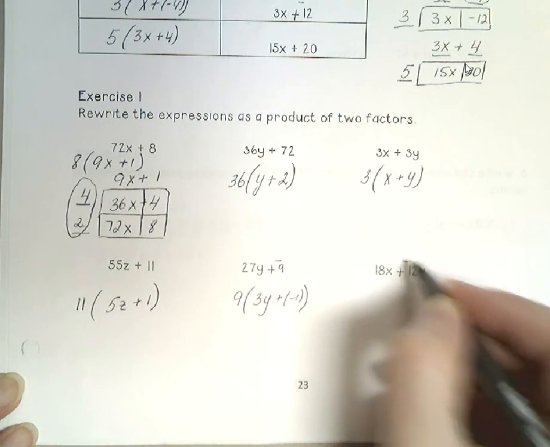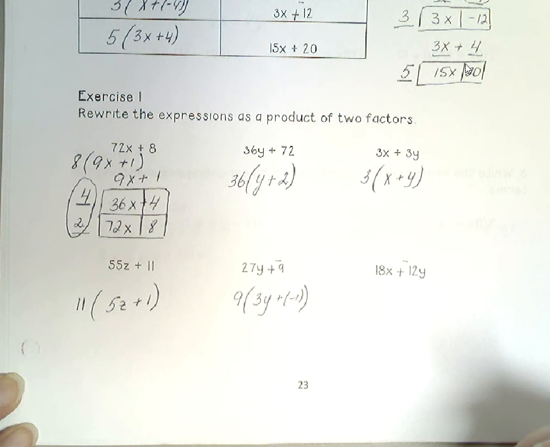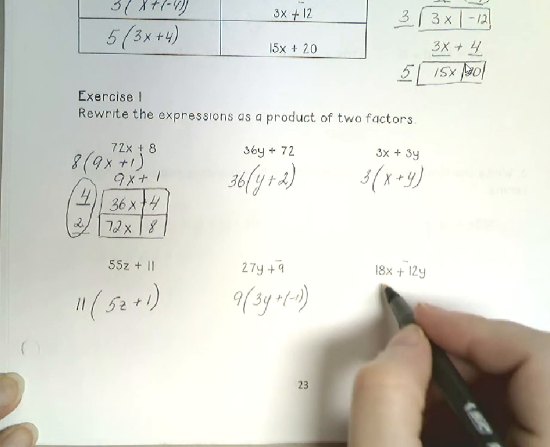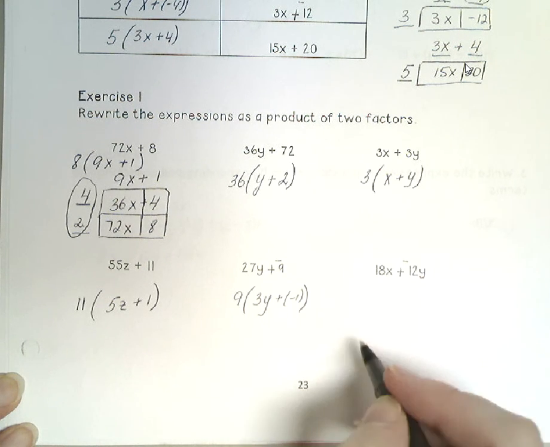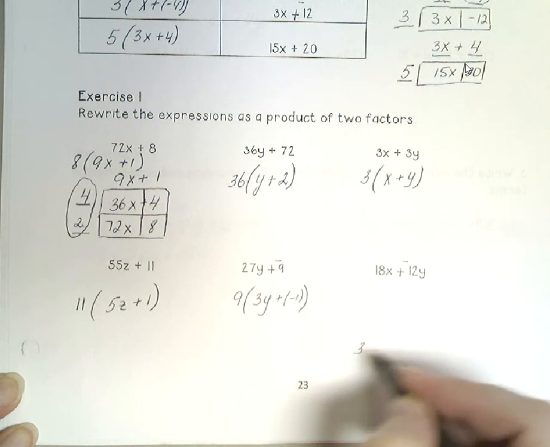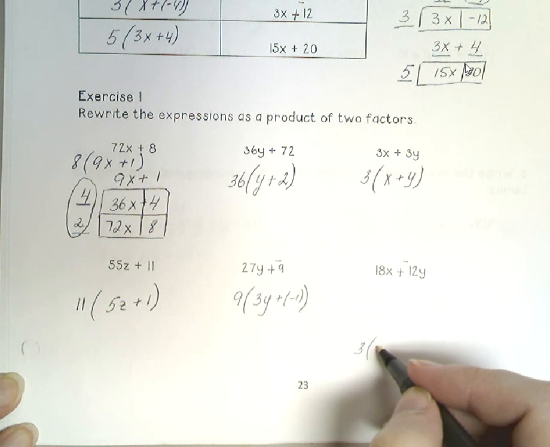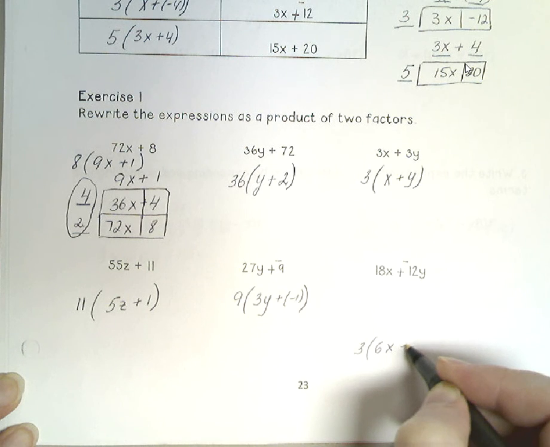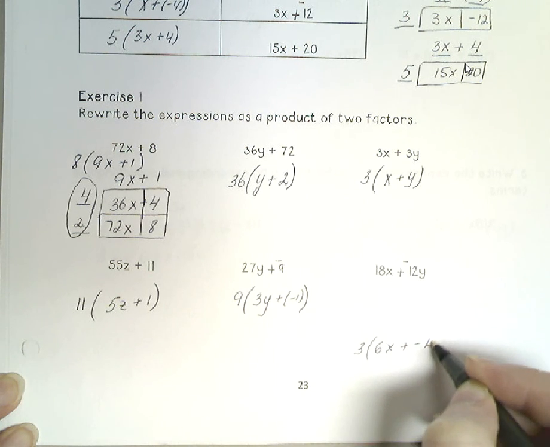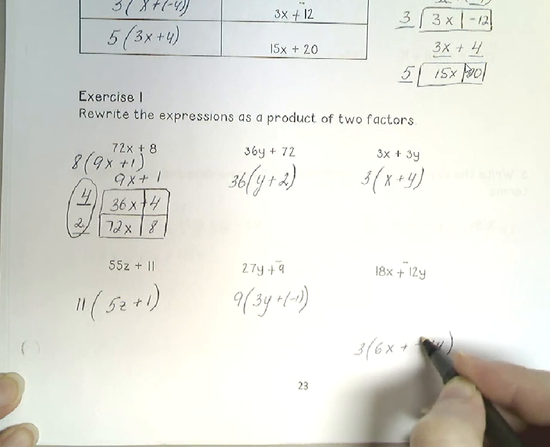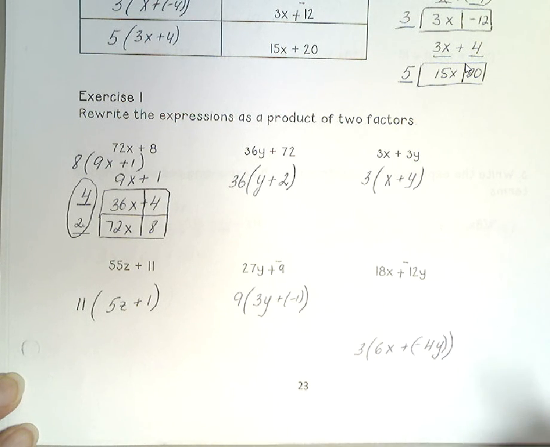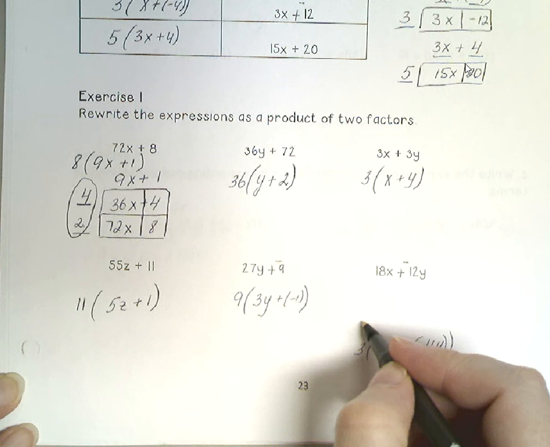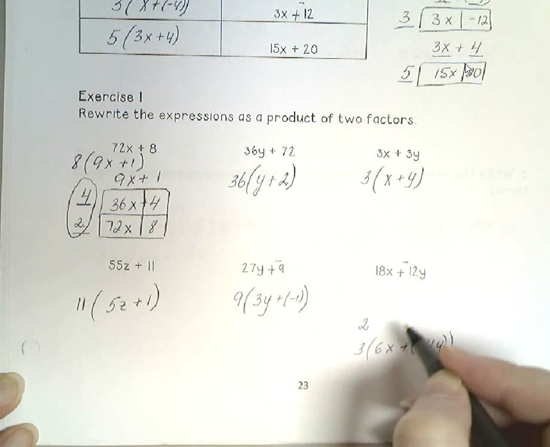All right, same thing here, changing subtraction into addition of the opposite. And 18x and 12y, we can say it has 3 in common. So let's write 3. But then we will have 6x and negative 4y. But negative 6x and negative 4y have another number in common, and it's 2. So I'm going to do that.